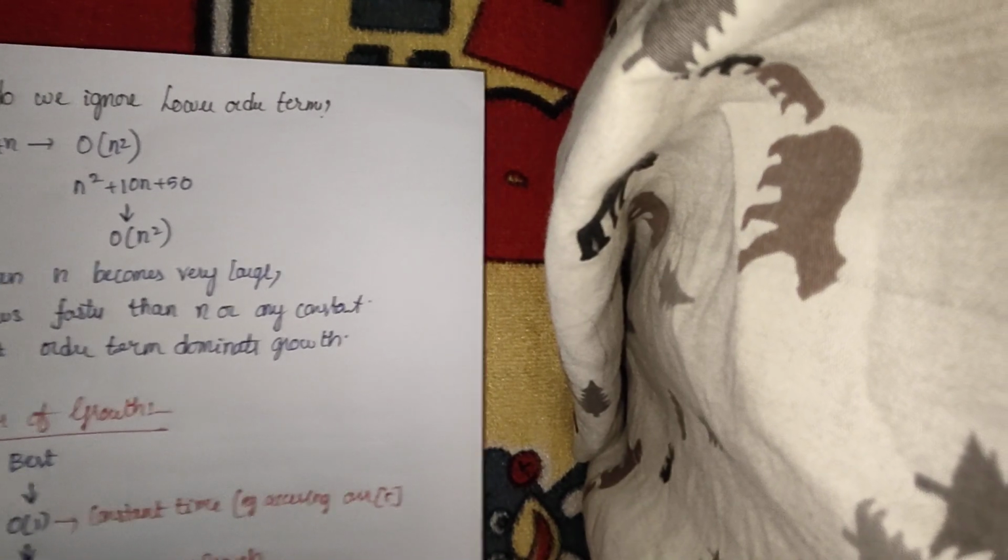As a summary, I'm going to write a comparison table. Notation, case, meaning.